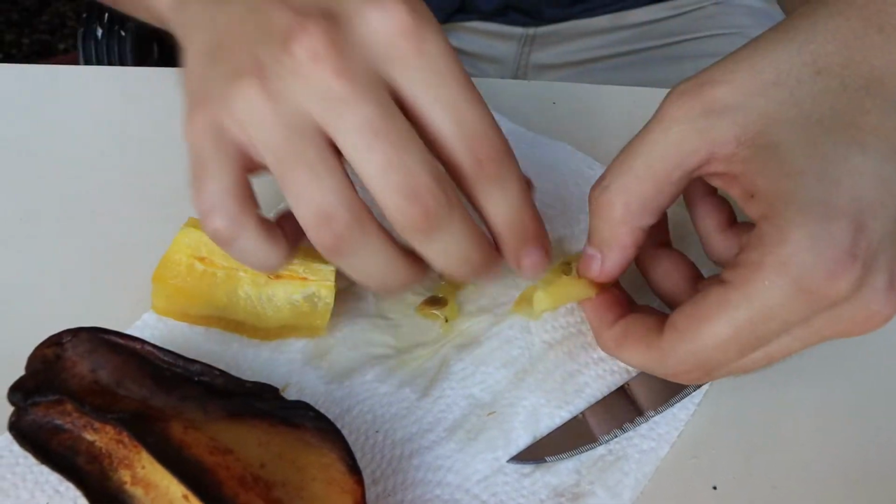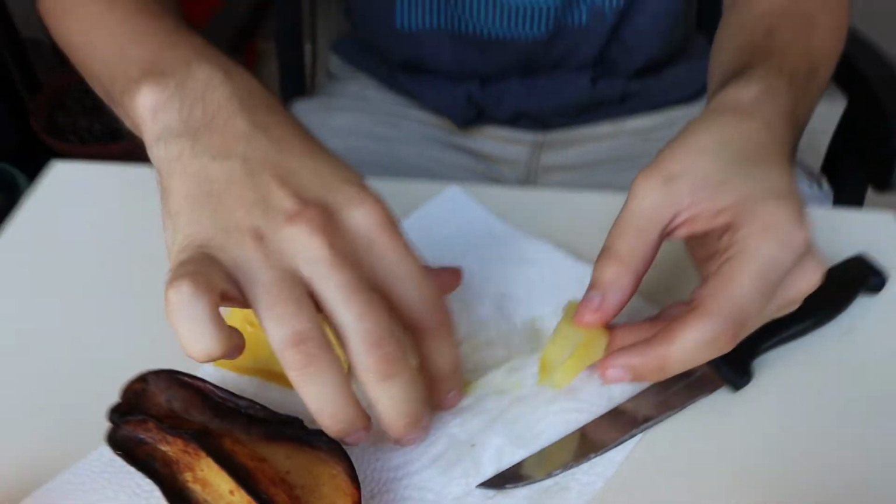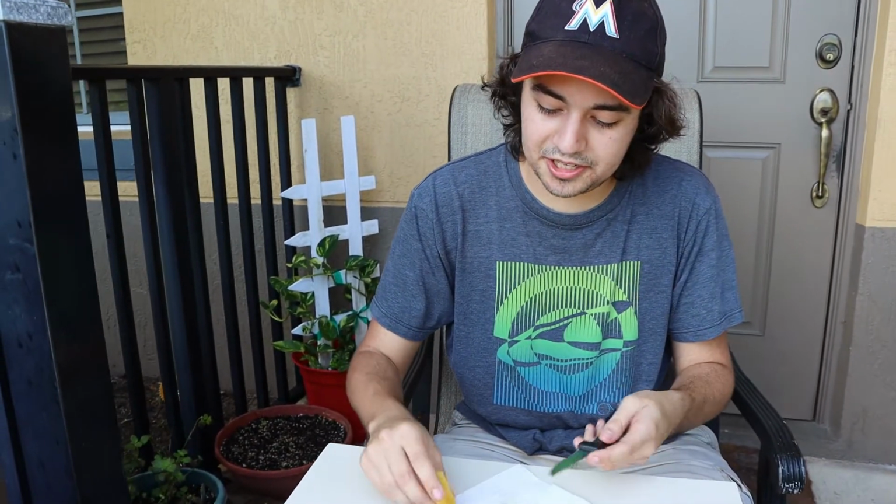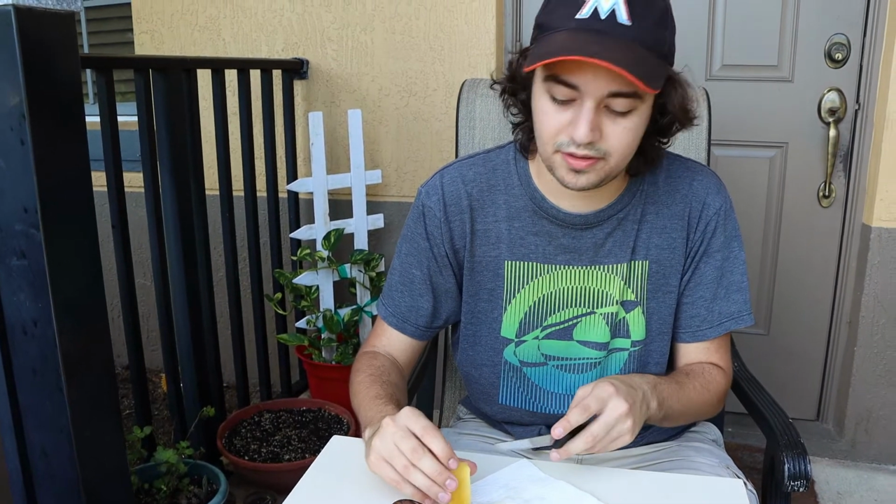So we're just gonna scrape out their goopiness. Truthfully, I've never actually seen a starfruit seed because when you eat starfruit, you just eat the seeds. But this is kind of cool.